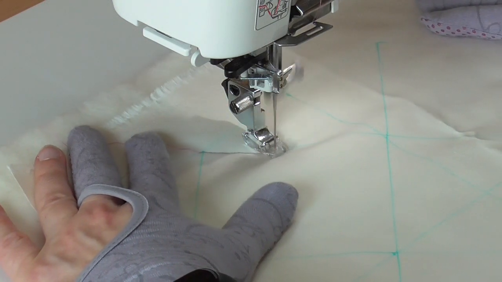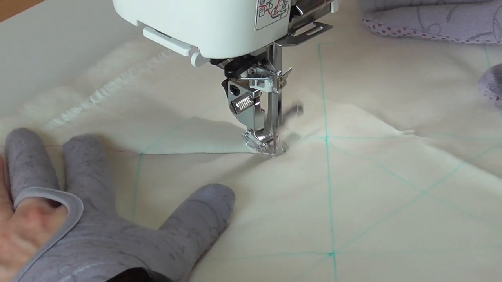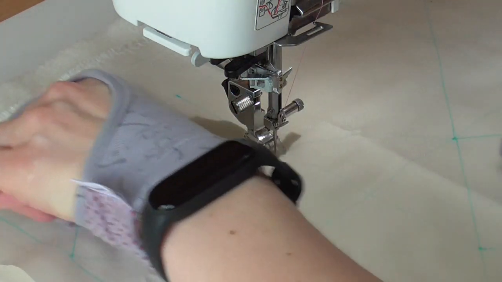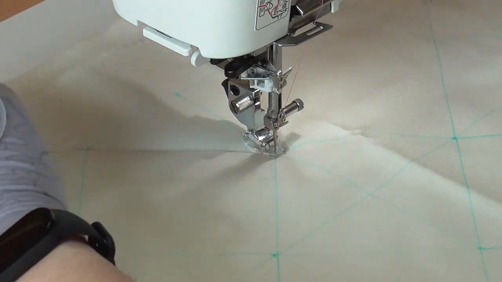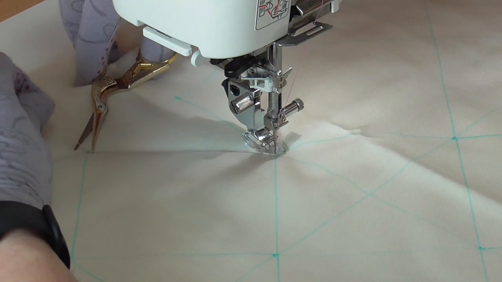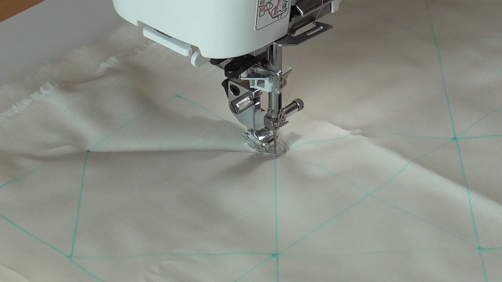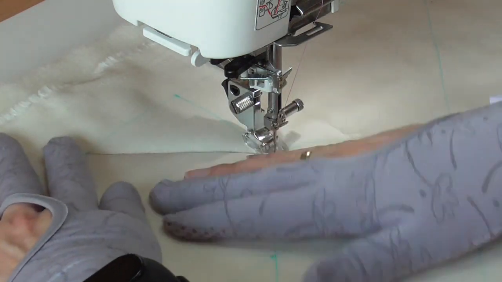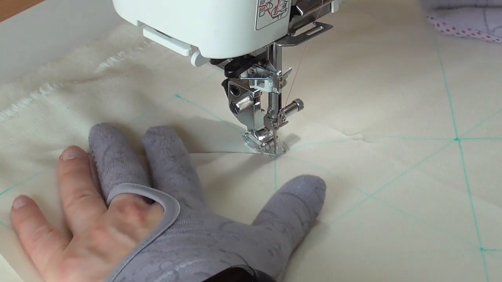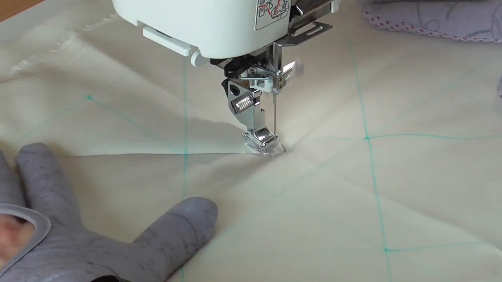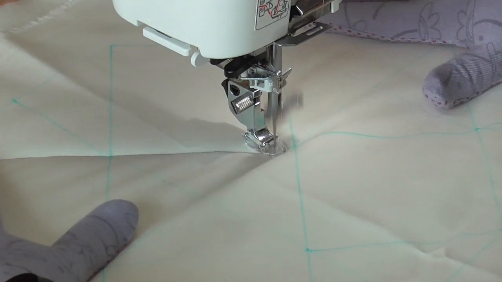Today I wanted to show you an example of how to use texture to create secondary designs in your quilts. For that I took a small piece of cloth and I marked a very simple pattern on it. At the end of my video I will show you drawings of how to create this very simple design.